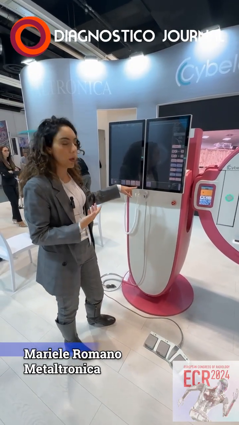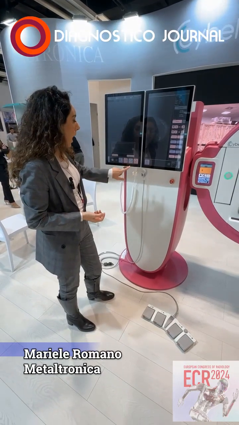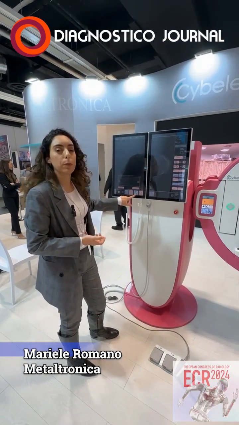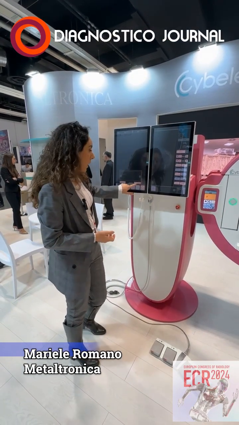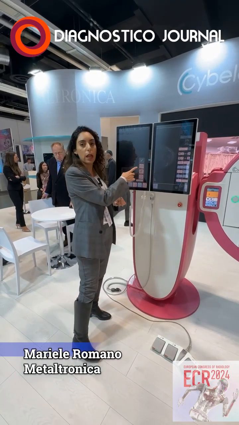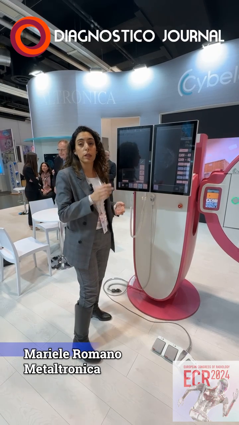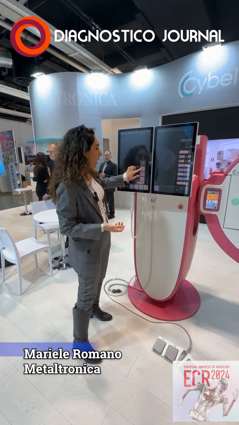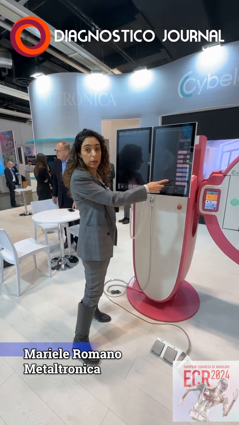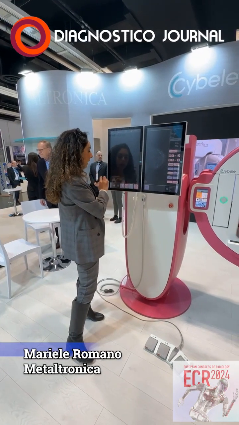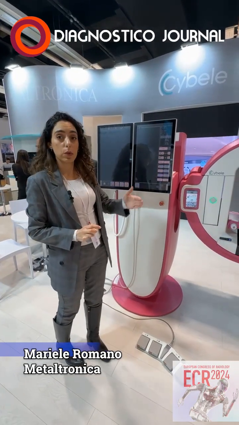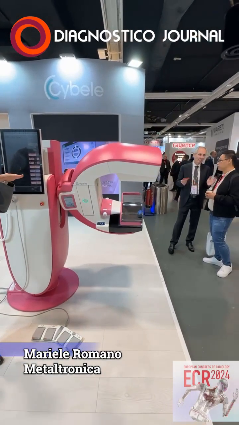If you now want to do a tomo scan, I will change here because our preset was for FFDM. I change the acquisition, and I have the option of selecting DBT, combo, or DBT plus synthetic view. I go with DBT, an intermediate angle, and I click acquire image. The arm rotates and adjusts its height.